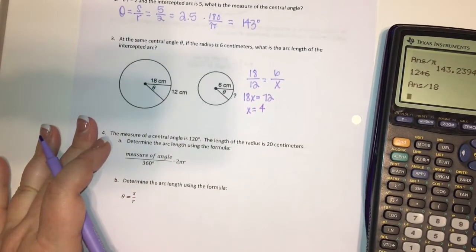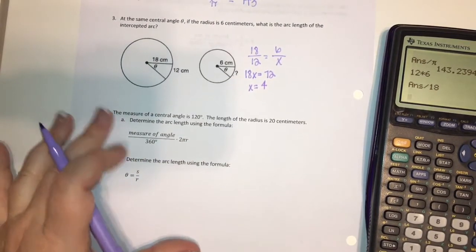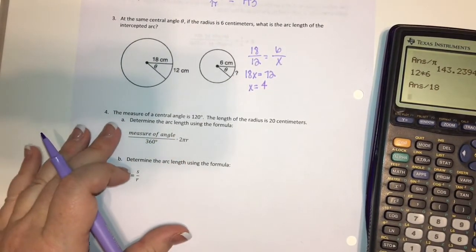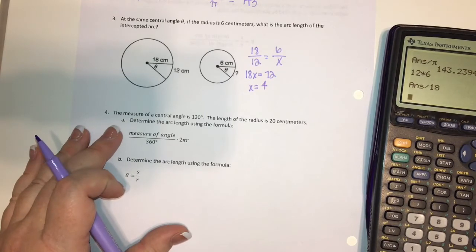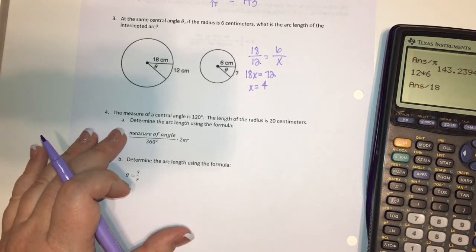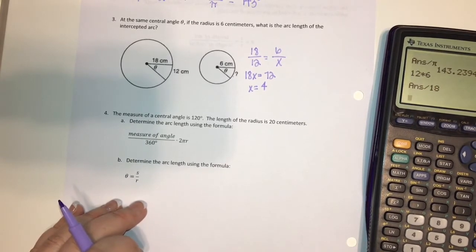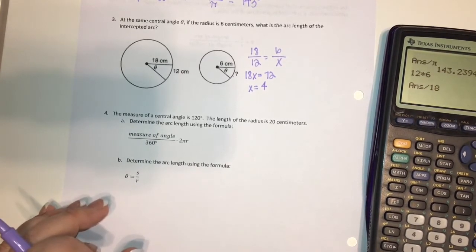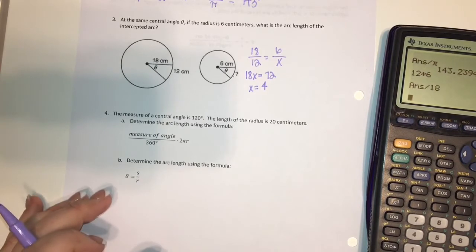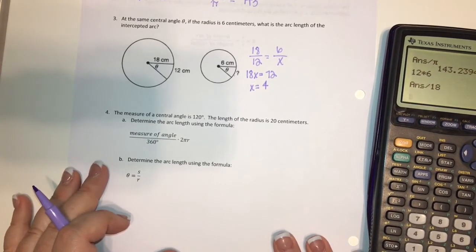Down here it says the measure of a central angle is 120 degrees. The length of the radius is 20 centimeters. So determine the arc length using this formula, and then we're going to use this formula down here. So we're going to use both methods and show that they're both going to be the same.